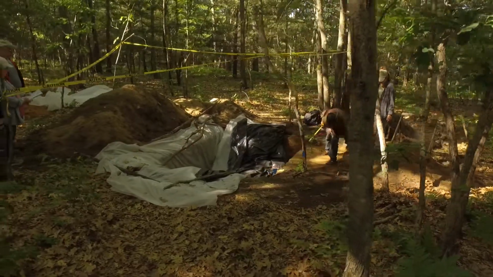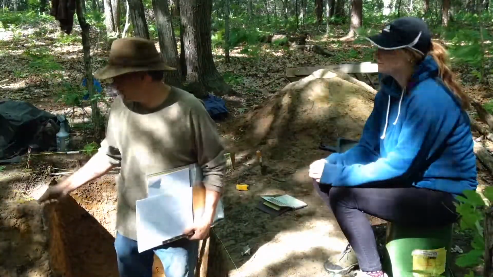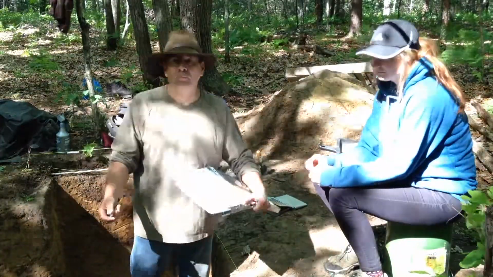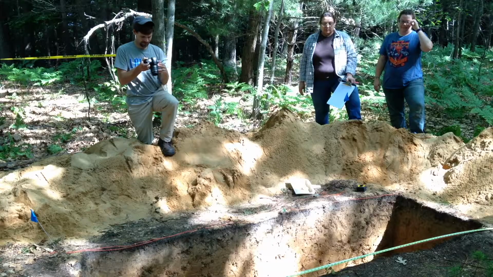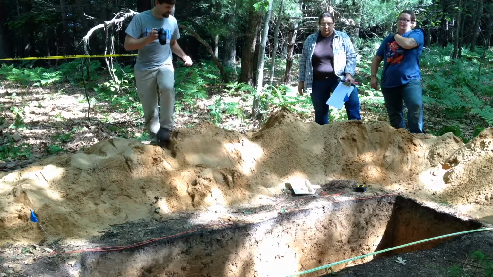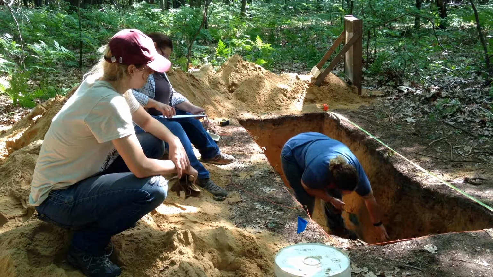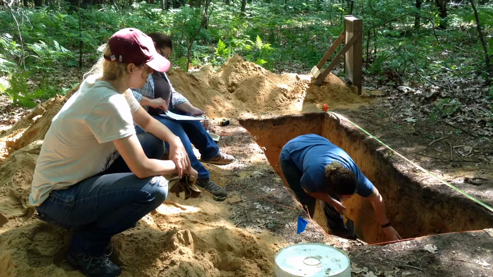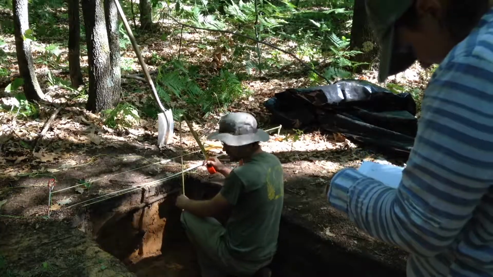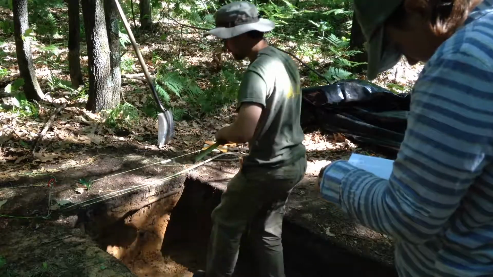We profiled this wall in 2016, but we didn't do any of the rest of them. So we're trying to clean things up a little bit, get those profiles before we go on and start anything new. We're photographing the east profile, and then the team will construct or draw the profile, the differences in the soil colors that they see in the profile. And we'll have a photographic record and a hand-drawn record of what is in there.